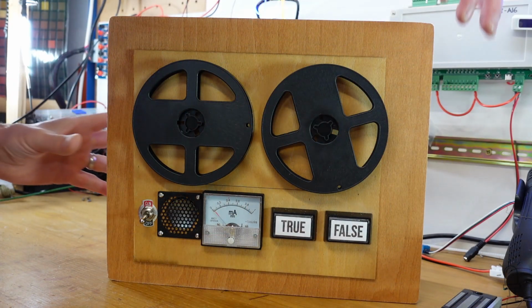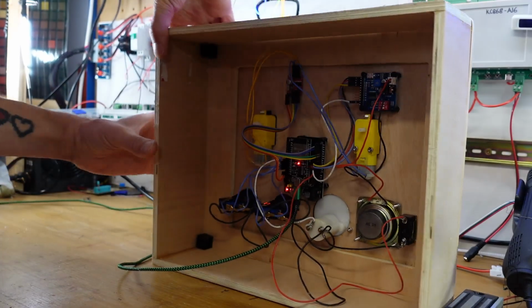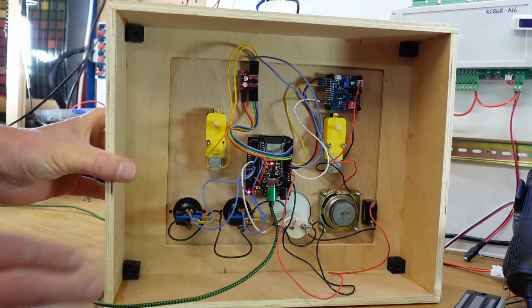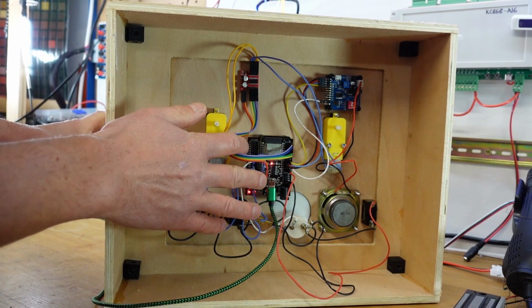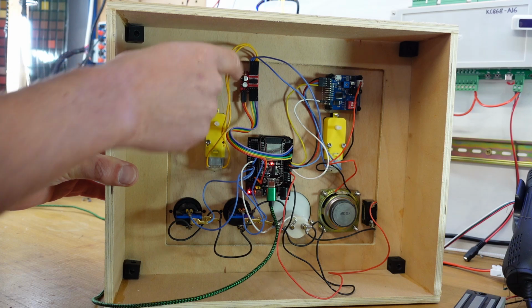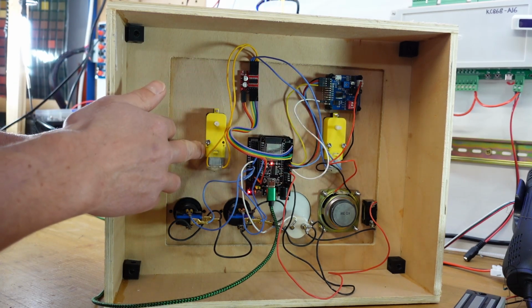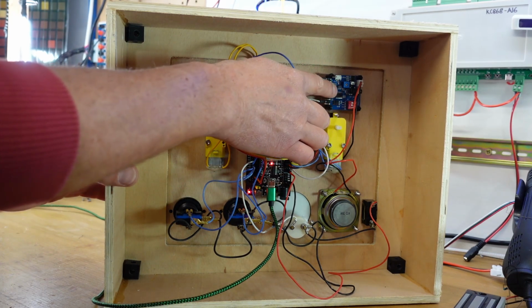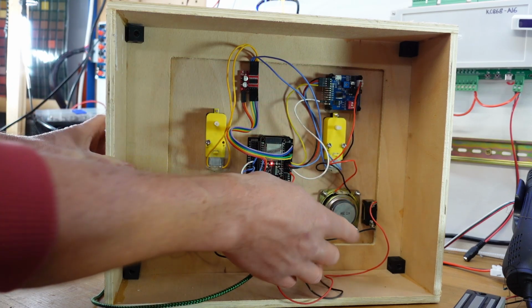And if I turn this box around, I can show you the components inside that make this work. So in the centre here, I've got an ESP32 microcontroller that's running all the game logic. Here we've got a motor driver at the top that's powering the two spindle motors. I've got an MP3 module that's playing the audio through this speaker.